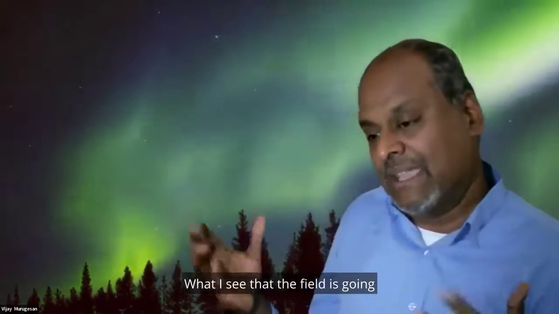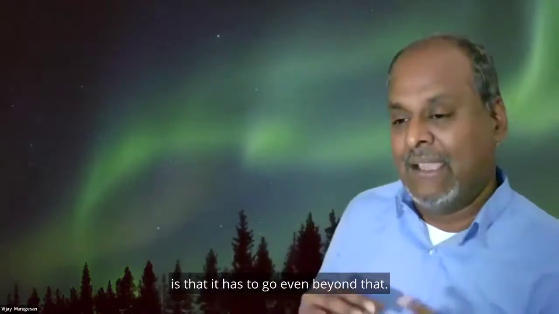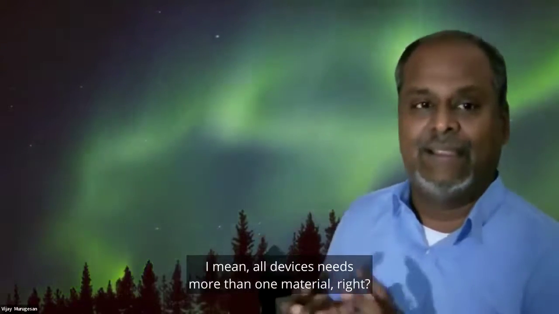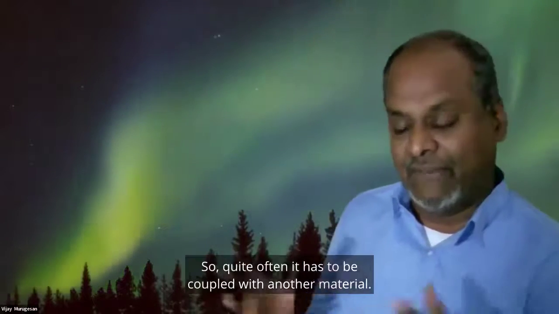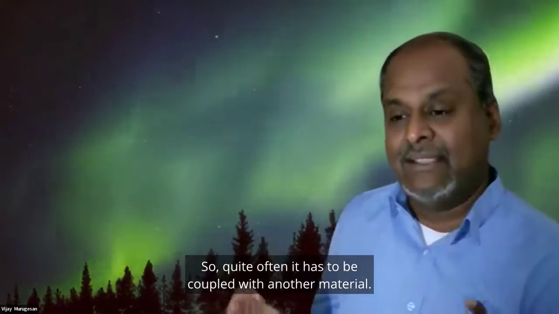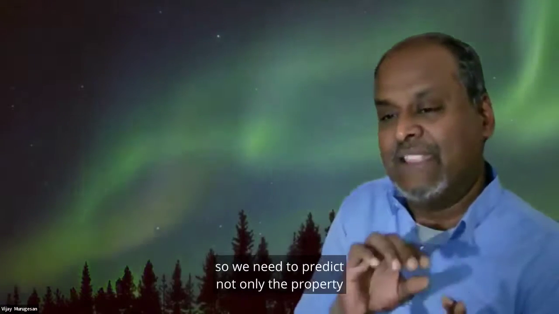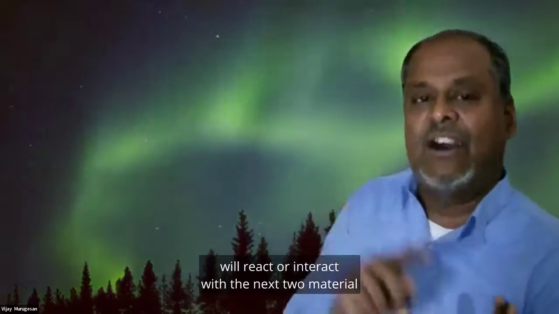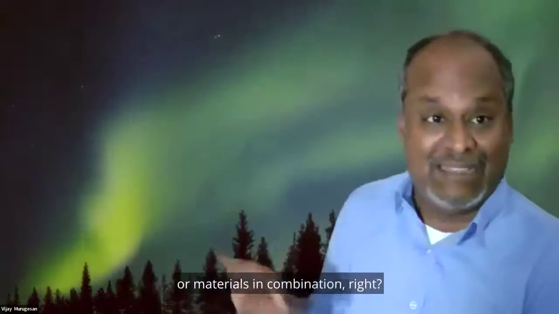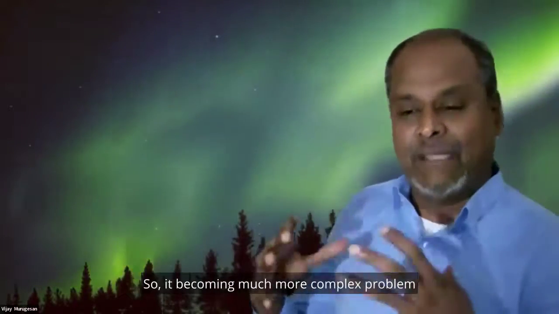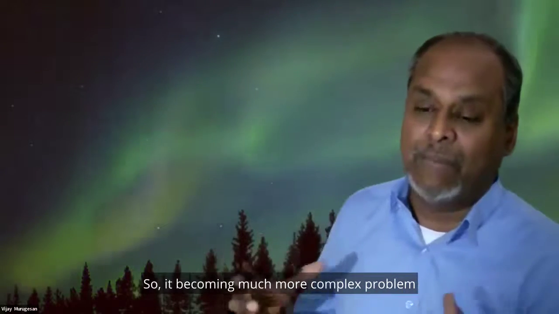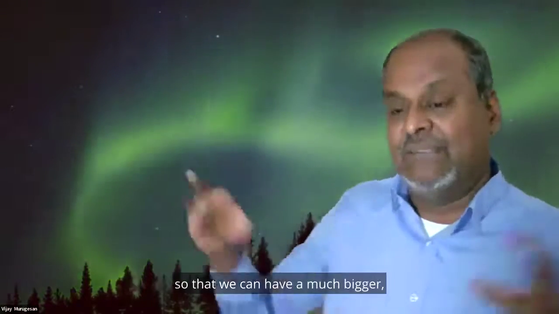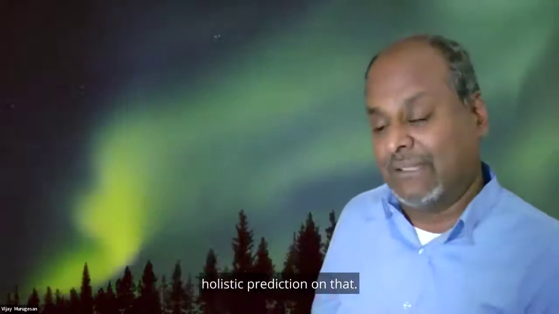What I see is that the field has to go even beyond that. If you look back, all devices need more than one material, right? A single material is not a device. So quite often it has to be coupled with another material. So we need to predict not only the intrinsic property of that material, but rather how that material will react or interact with the next material or materials in combination, right? So it's becoming a much more complex problem, because we are not predicting only the property, but we are also asking to predict the emerging property, so that we can have a much bigger holistic prediction on that.